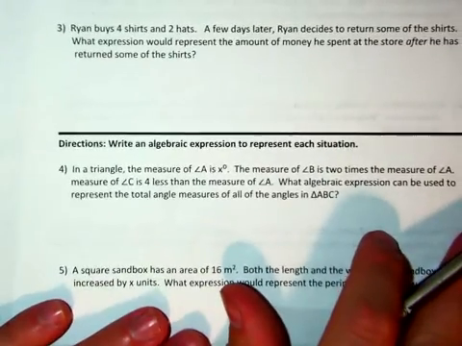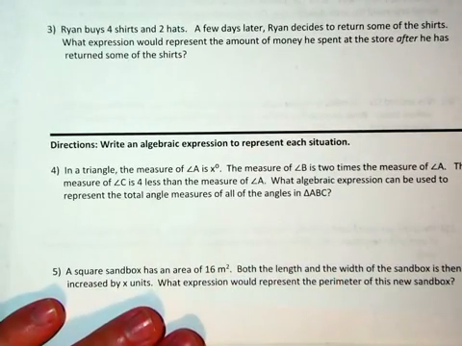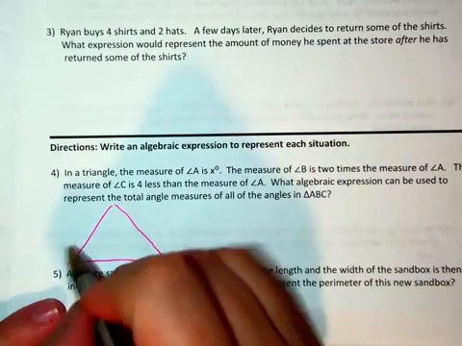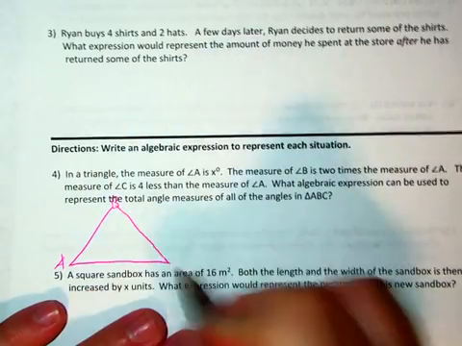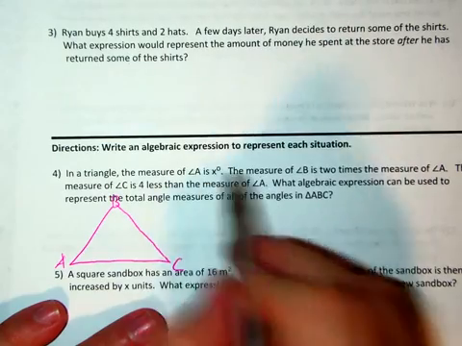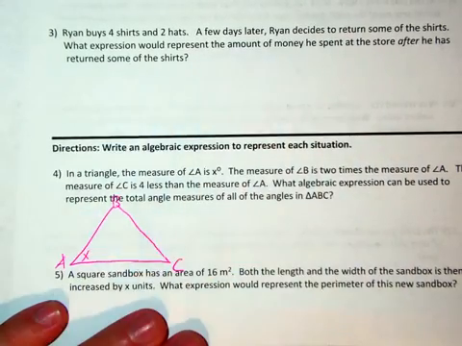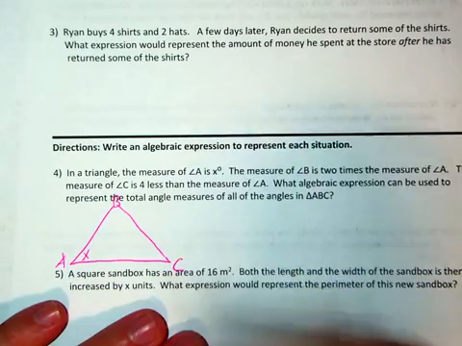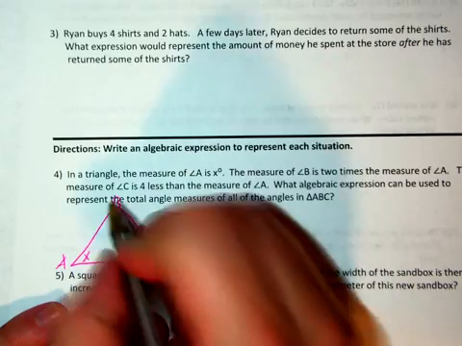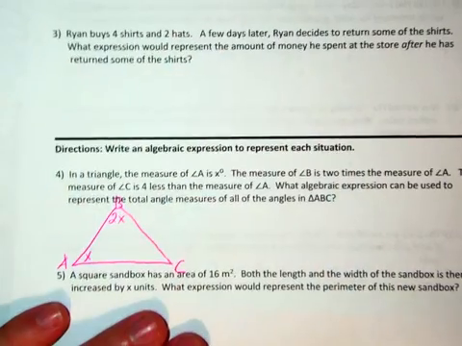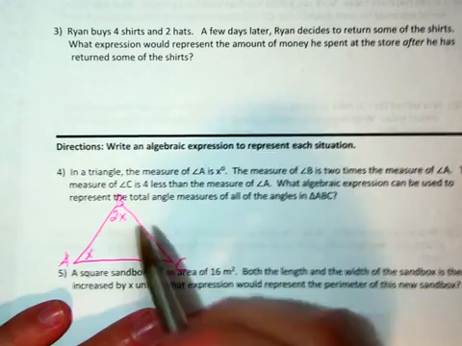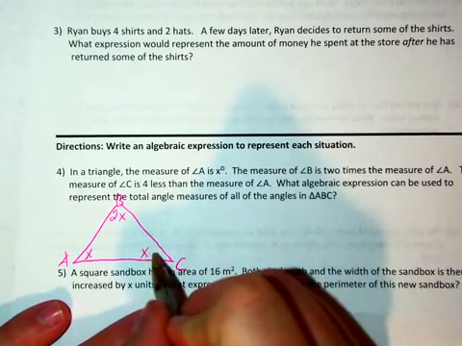Number 4 down here says, in the triangle, the measure of angle A is x degrees. And I'd probably go ahead and make a triangle so that I can label these angle A, B, C. And since it says that angle A is x degrees, the measure of angle B is 2 times the measure of angle A, and so 2 times A would be 2x. The measure of angle C represents 4 less than A, and A was x, so that would make C x minus 4.